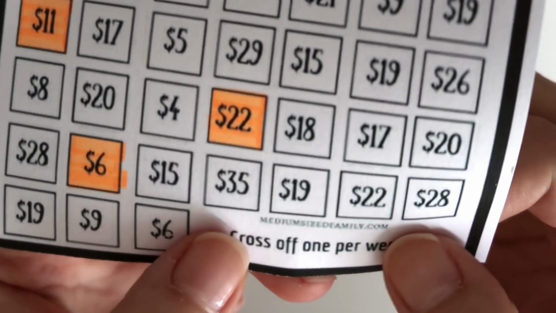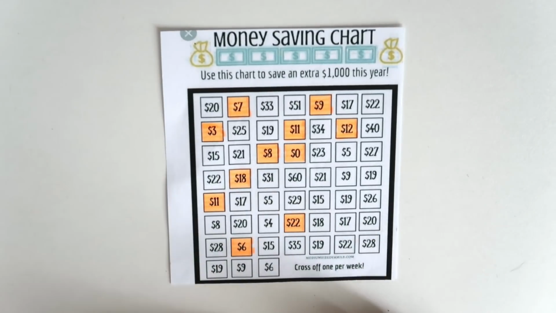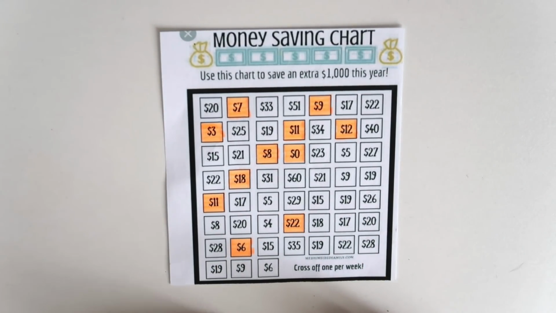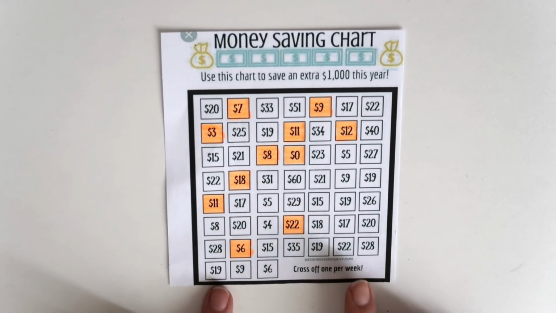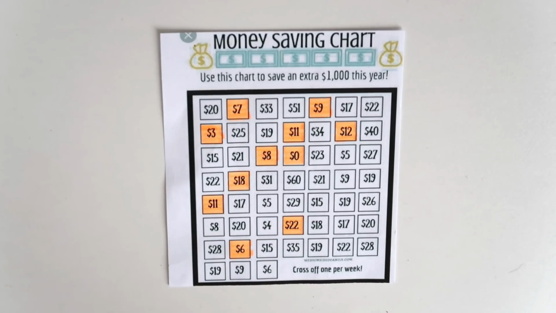See right here it says it's from mediumsizedfamily.com. So that's the rightful owner that put it on the internet for people to print. I found it on Pinterest. And this is the one I'm using at the moment, but I actually printed out 5 or 6 different ones, and then I found a website where you can create your own.